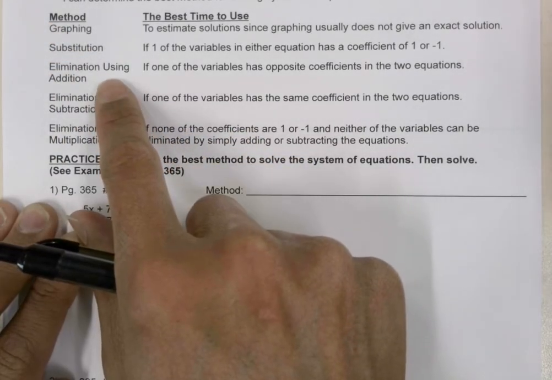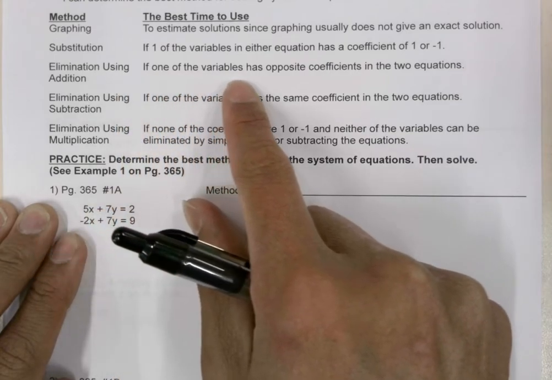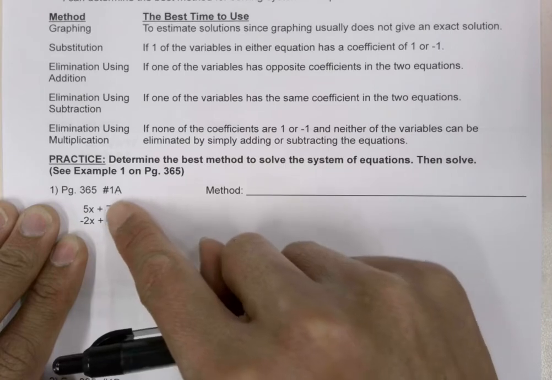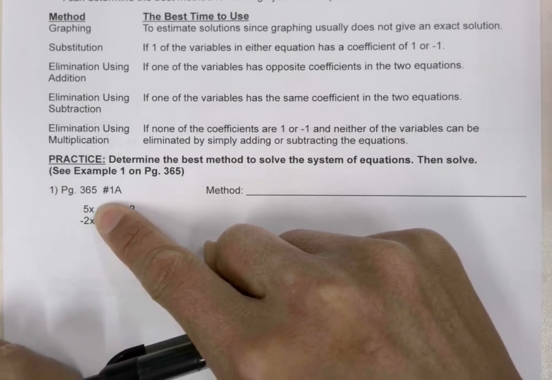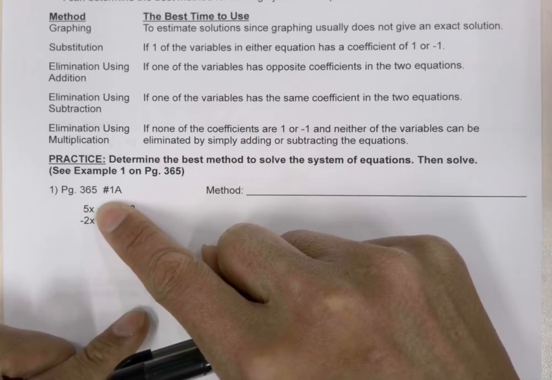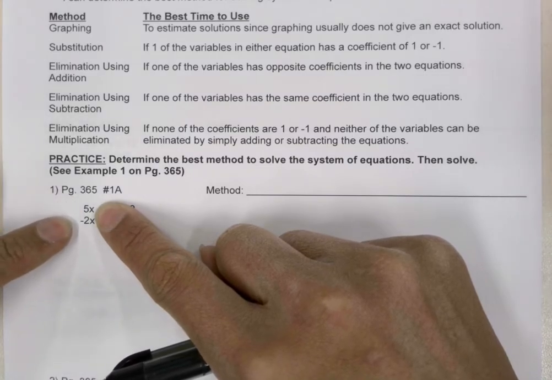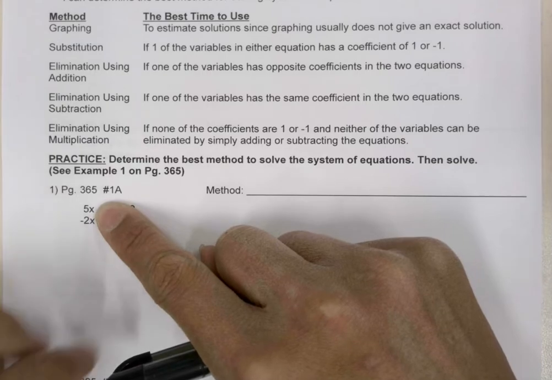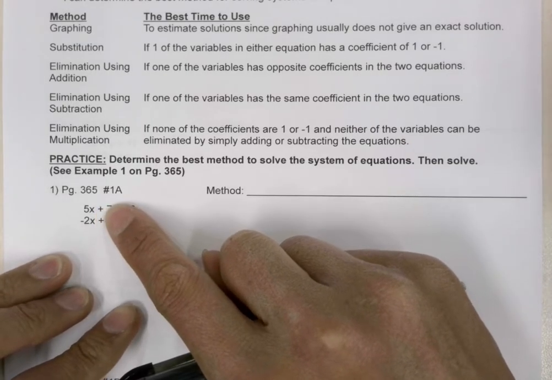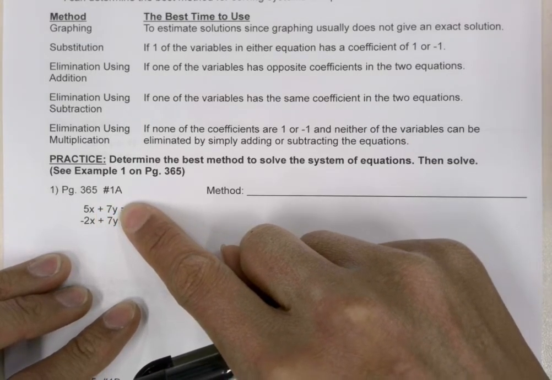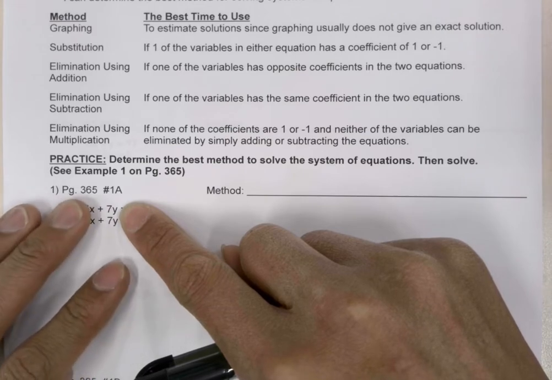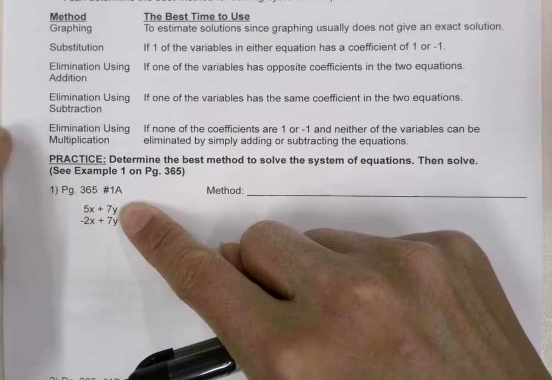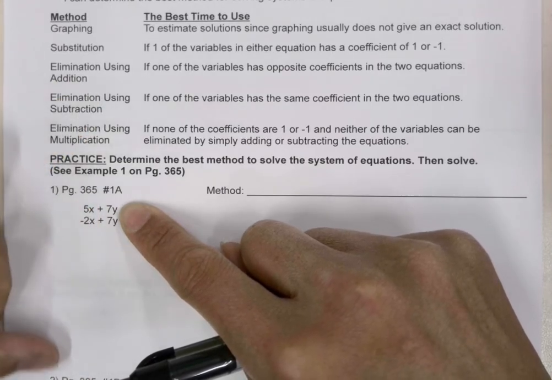Now what about addition? If one of the variables has opposite coefficients in the two equations, well, what about those two? Do they have opposite coefficients? No, 5 and negative 2. It would be opposite if we had 5x and negative 5x, but we don't. And then here we don't have opposite coefficients either. Right? It would be opposite if it was 7 and negative 7, and in which case we would use addition.